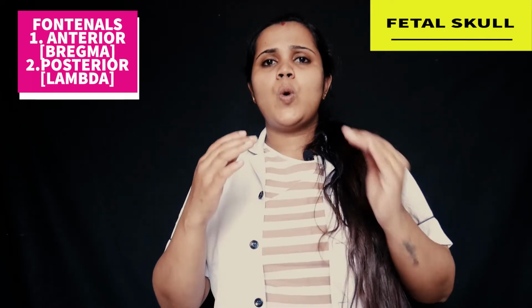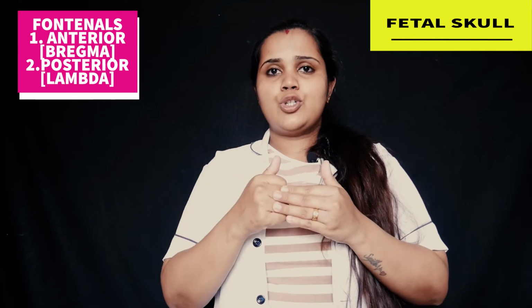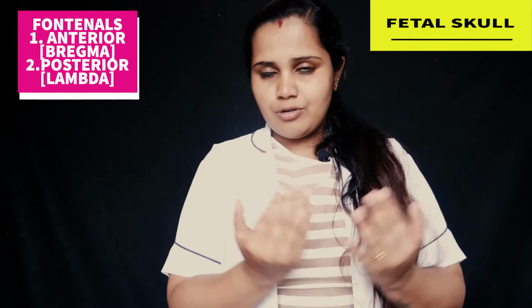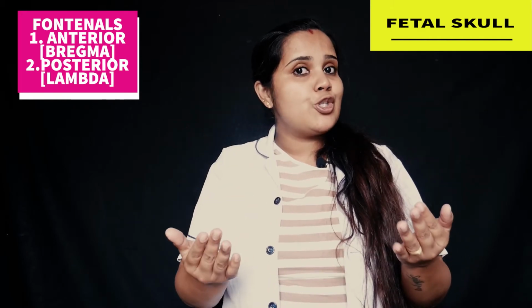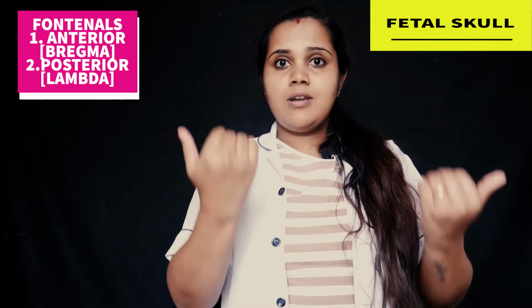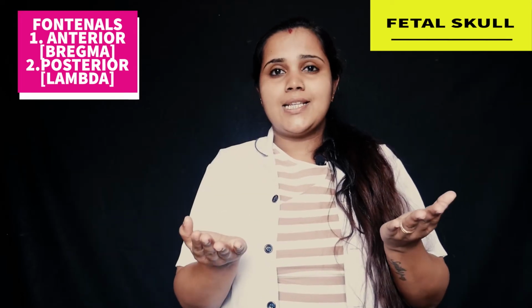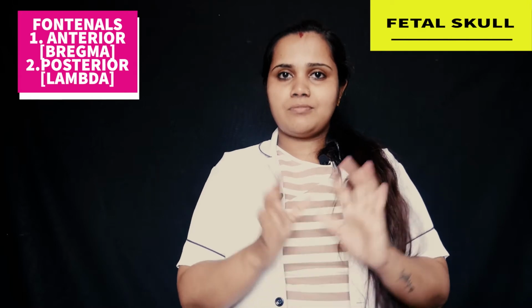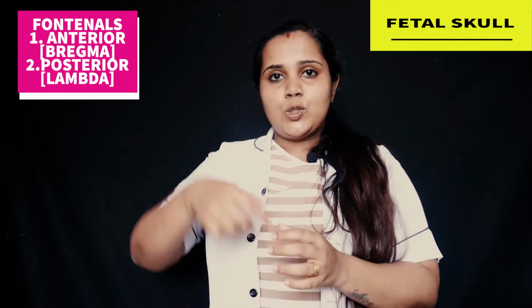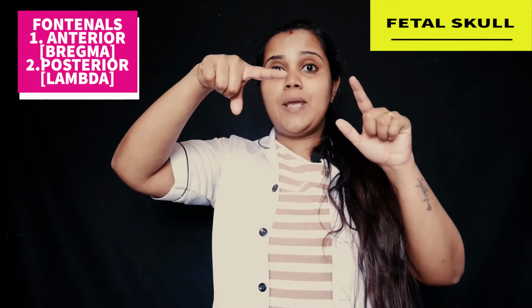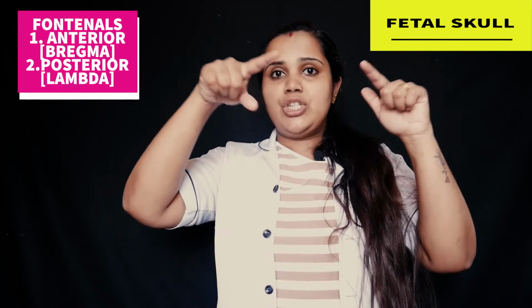Okay, so what is the frontal suture? That's a suture which is present in between two frontal bones. So what is the coronal suture? That's a suture which is present in between the frontal bone and the parietal bone. What is the sagittal suture? It's a suture which is present in between two parietal bones. Is it clear? Yeah, so these three sutures are joining and there will be a space. That space will be diamond in shape.